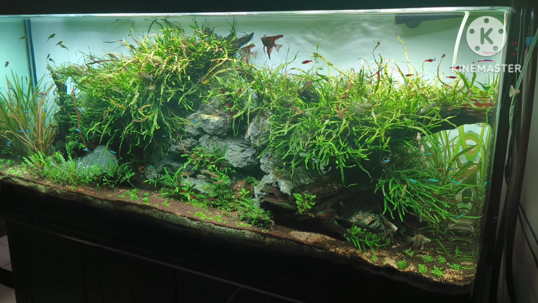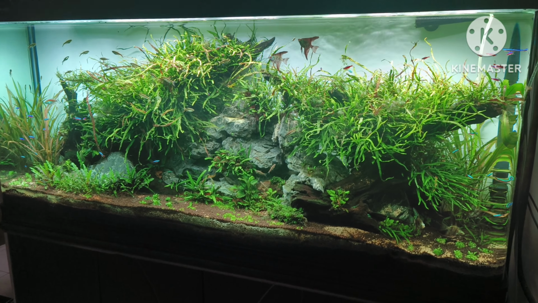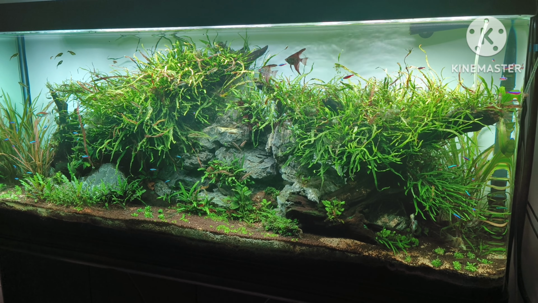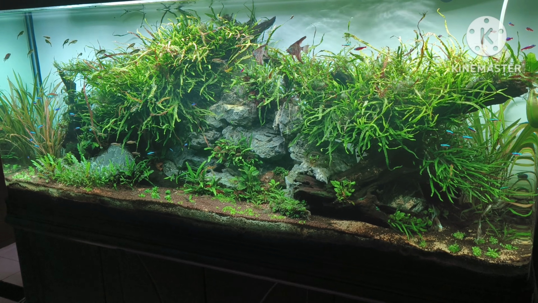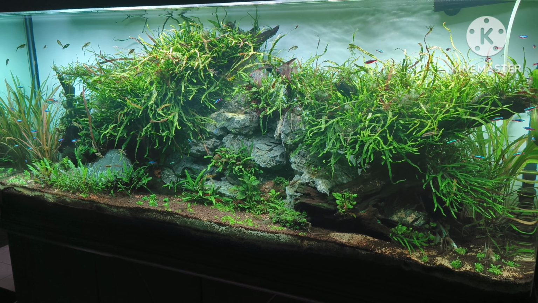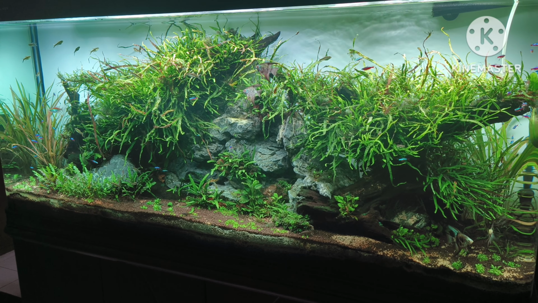So the maximum light duration you can keep for a planted tank in a day, I would recommend probably 8 hours a day. That should be enough. That is the photosynthetic period in nature, when the sun rises and sets during a day. So you mimic nature, how it happens in the wild. So that is best recommended.